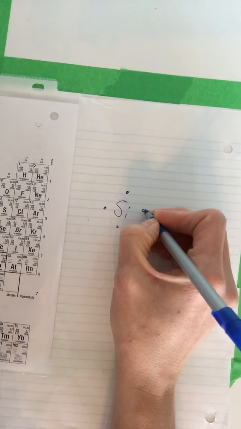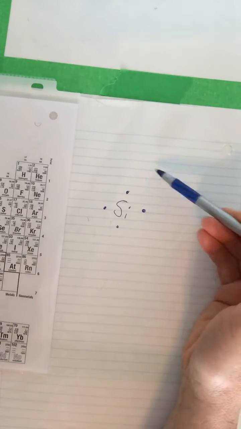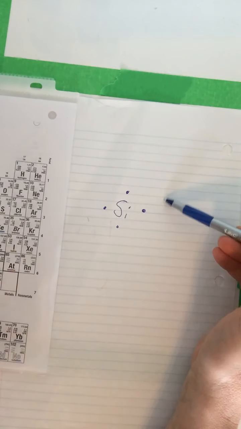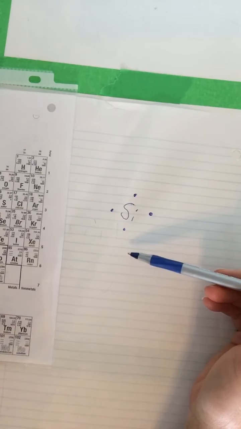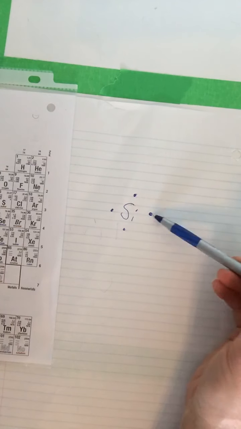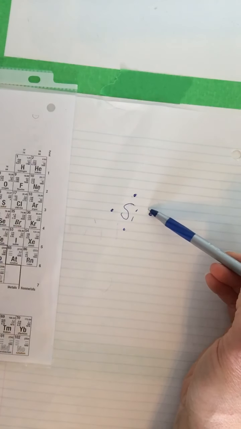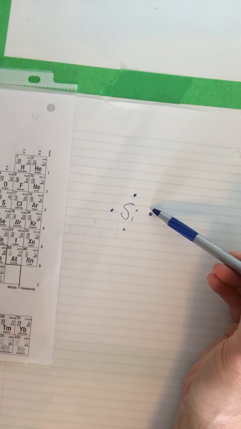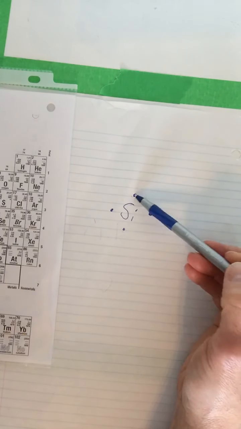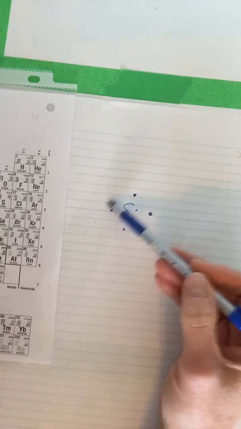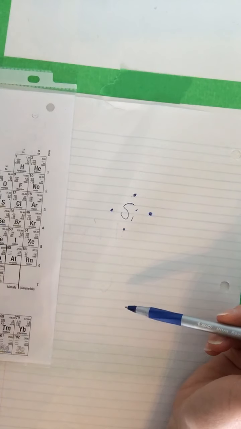I would put one on each side like this, remembering that this is just a representation. This is just how we easily simplify a model. So knowing that the electrons are all negative, I would have them evenly spread out. They would never go next to each other if they didn't have to, remembering that there would be repulsion and they would all be negatively charged. And so I would put an electron configuration like that around silicon.